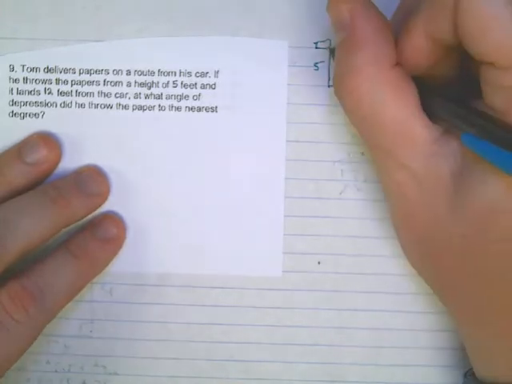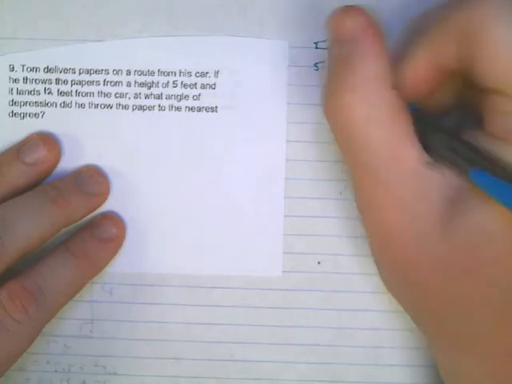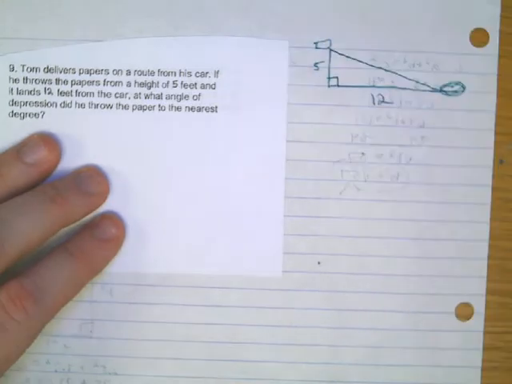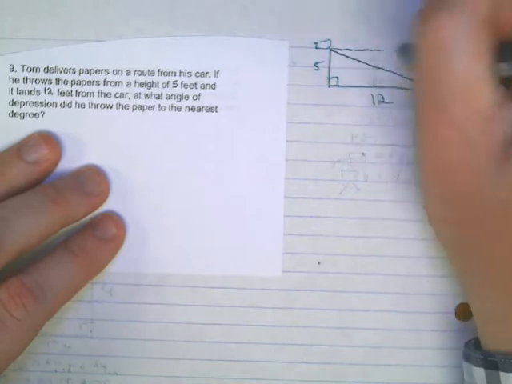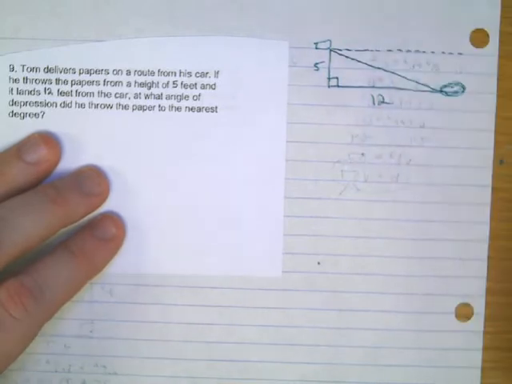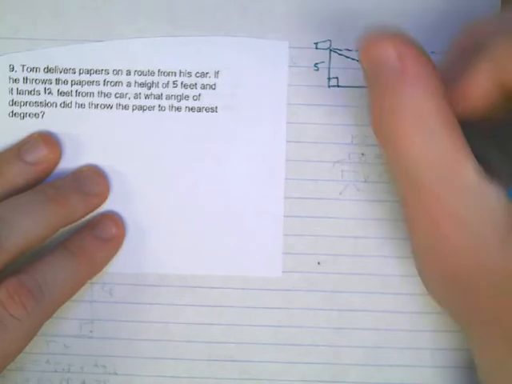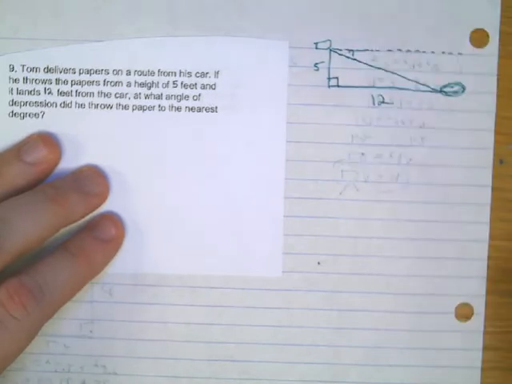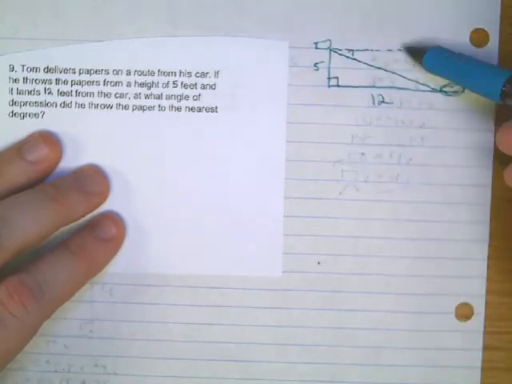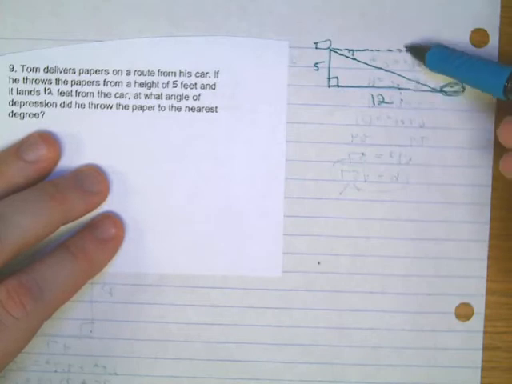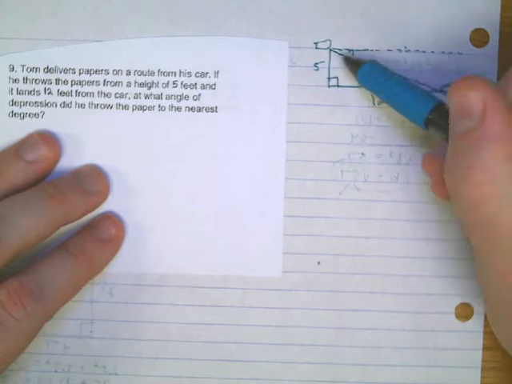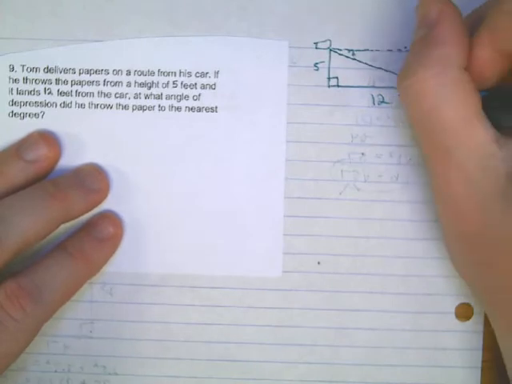Conveniently, there is a right triangle right here. Angle of depression, that is this angle right here. But since we know that these two lines right here are parallel lines, this angle of depression is also right here.